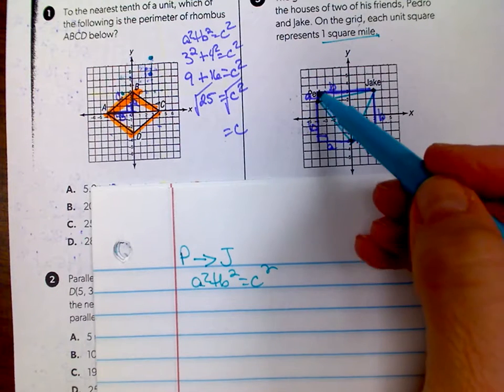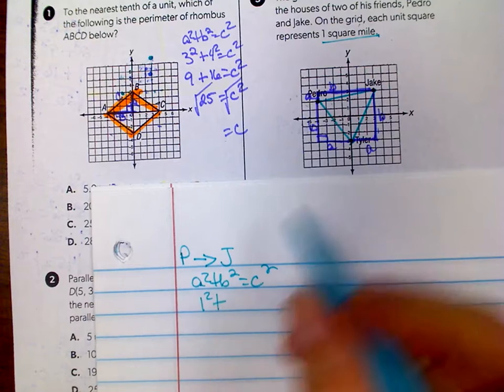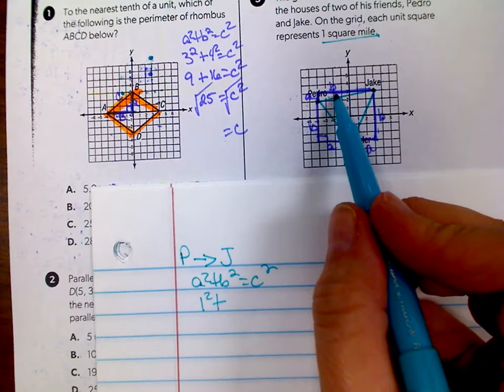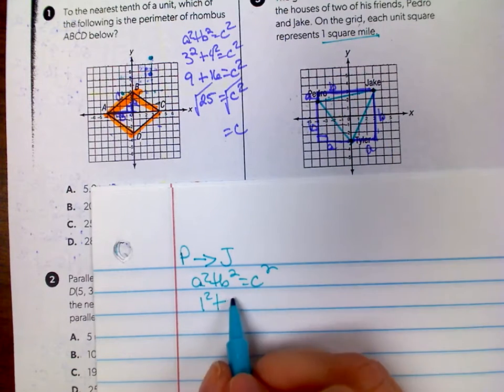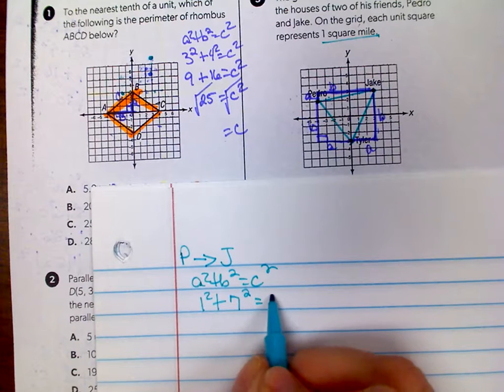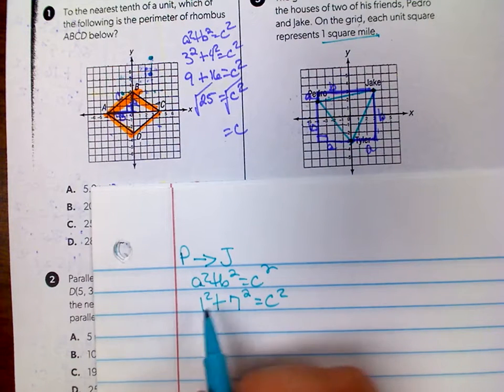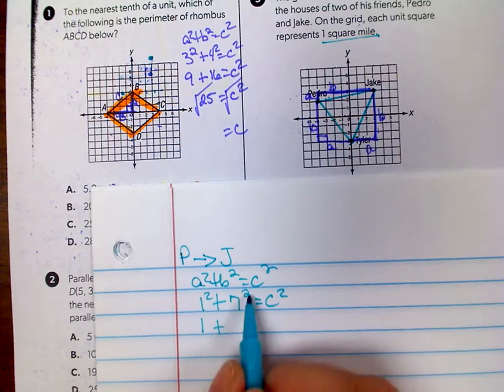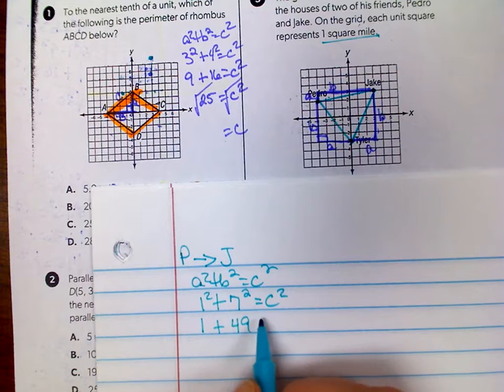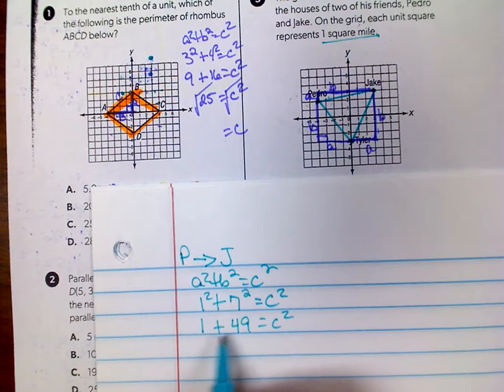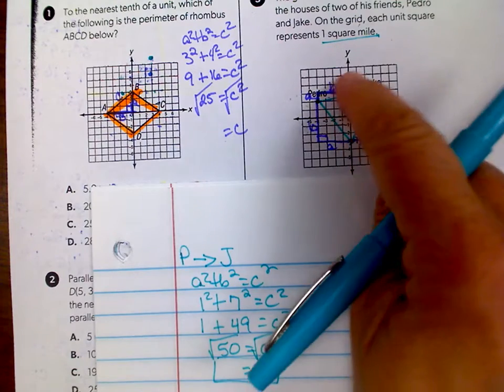So we have 1 unit squared plus B squared would be 7 squared equals C squared. 1 squared is 1. 7 squared is 49. 49 plus 1 is 50. And you will need to unsquare it. And you will have from Pedro's to Jake's house. You might want to mark it there really large.